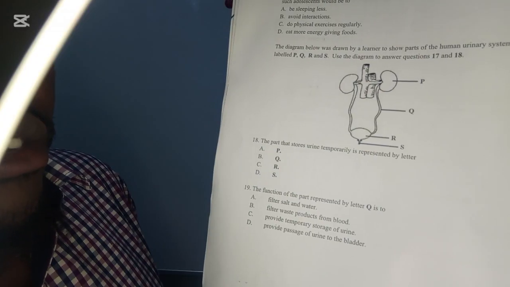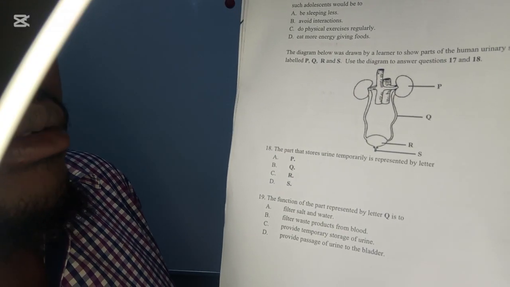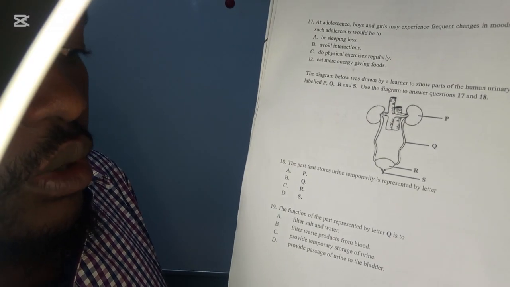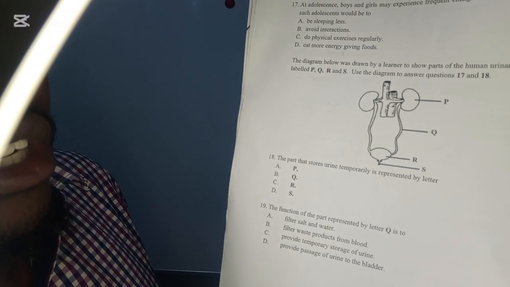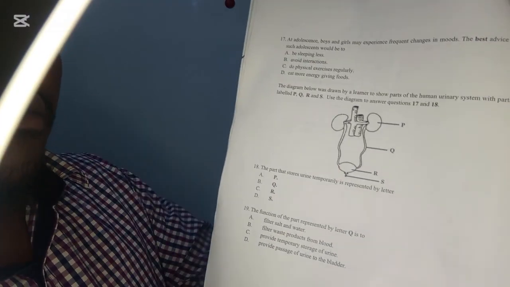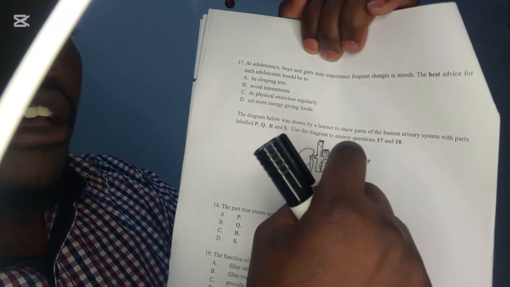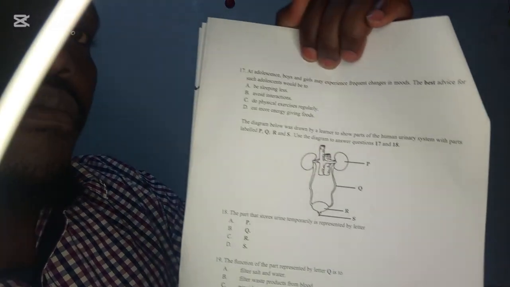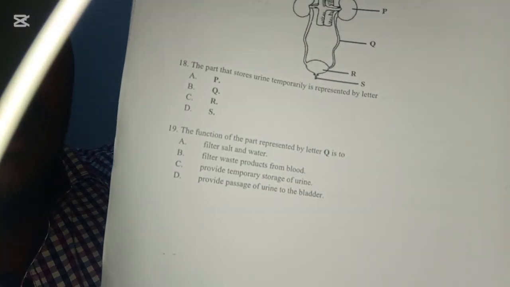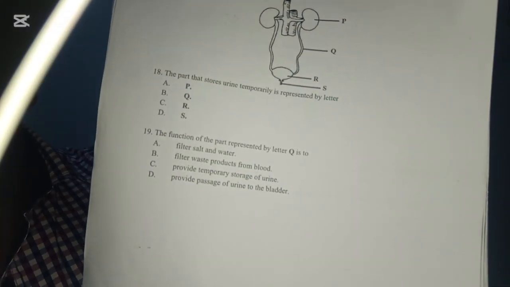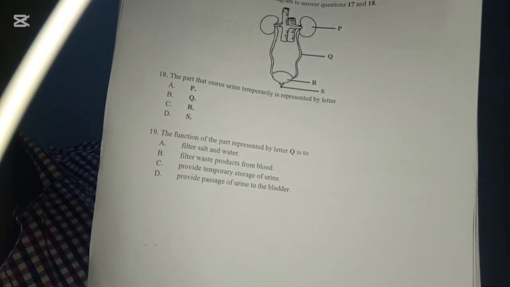Provide temporary storage of urine, that is what we have said of R. What remains is provide passage of urine to the bladder. Yes, it provides passage of urine to the bladder. It is already urine when it is formed, when it is coming out of the kidney. So it is to provide passage of urine to the bladder.